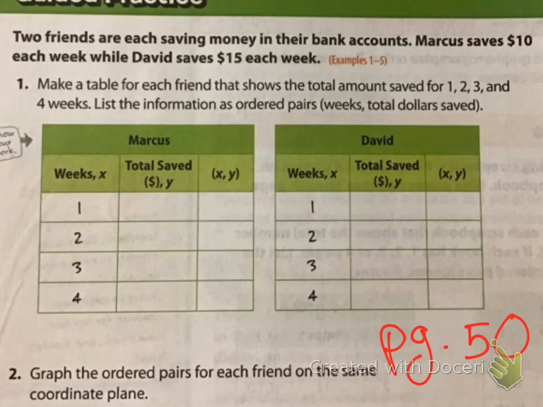Two friends are each saving money in their bank accounts. Marcus saves $10 each week, while David saves $15 each week. So I want to know, here's Marcus's table. There's Marcus. What number is going to go in that circled spot, Vahe?